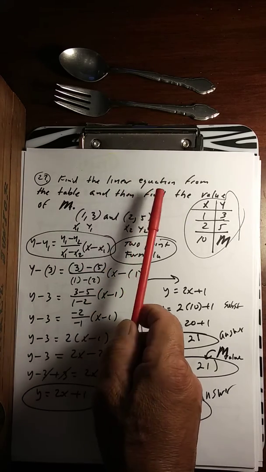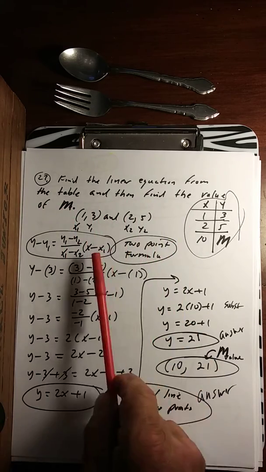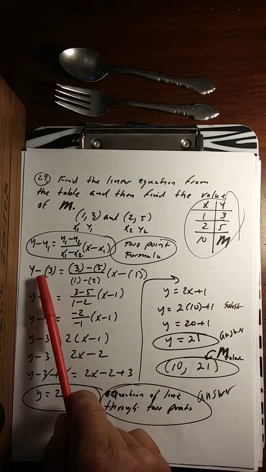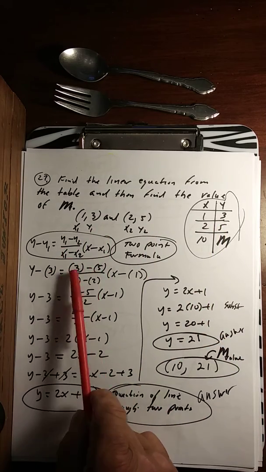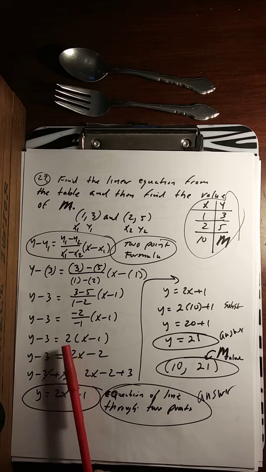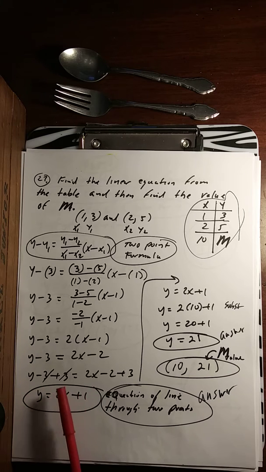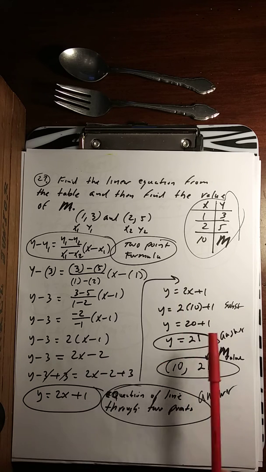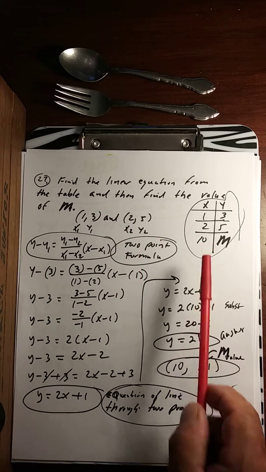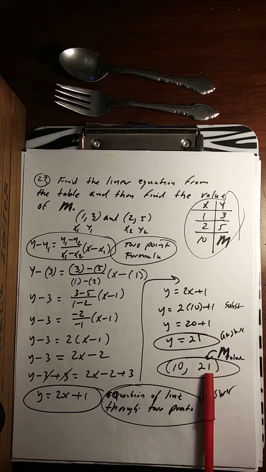Find a linear equation from the table. And then find the value of m. Alright. So 1, 3, 2, 5 from there. So there they are. So y, put the numbers in there. 3 minus 5, negative 2 over negative, that's going to be positive 2. 2 times that is 2x minus 2 plus 3. So y equals 2x plus 1 is the equation of a line through those 2 points. Now, what do we have to find? M. So if x is 10, put it in there. 2 times 10 is 20 plus 1, 21. So if x is 10, m is 21.